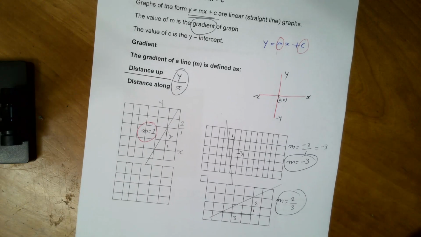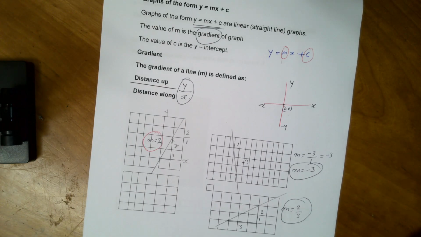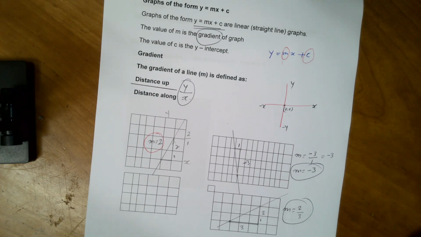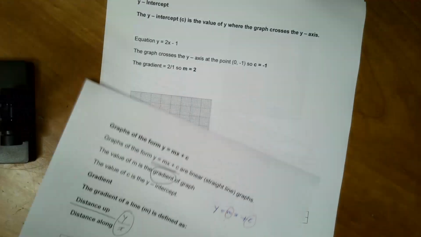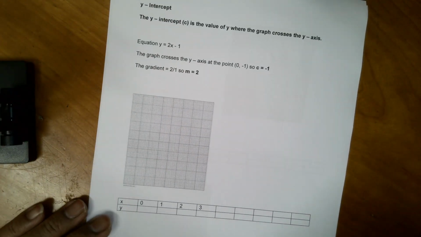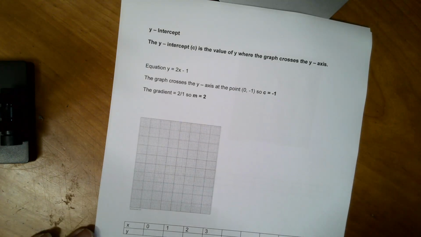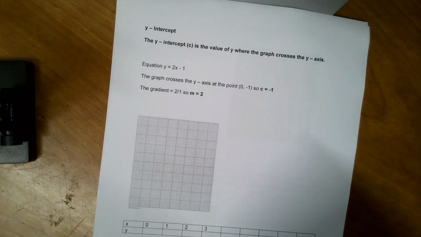So this is how to find the gradient. That will really help you in other videos when we go through some of the graphs using the equations and where you need to find the gradient as well. Okay, let's move on to the real question. So this is what I got here for you. I hope the concept of gradient is clear.